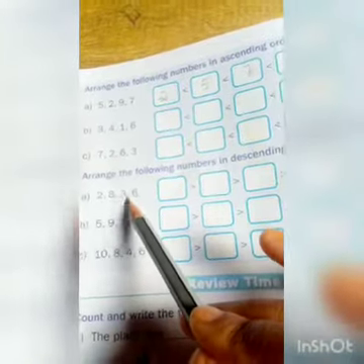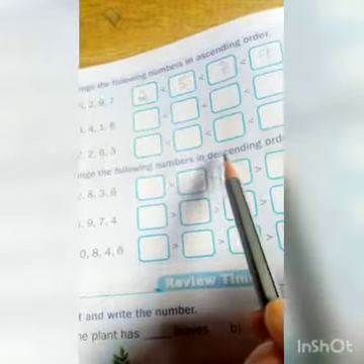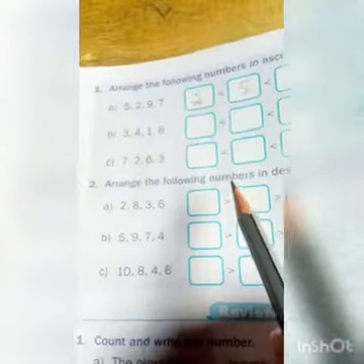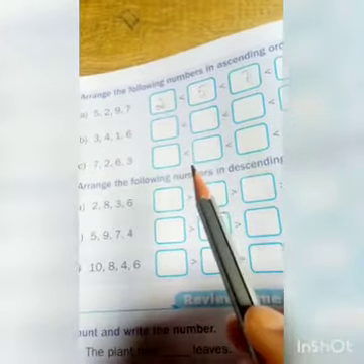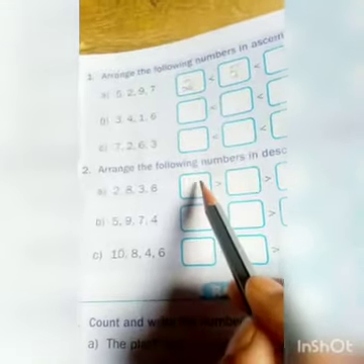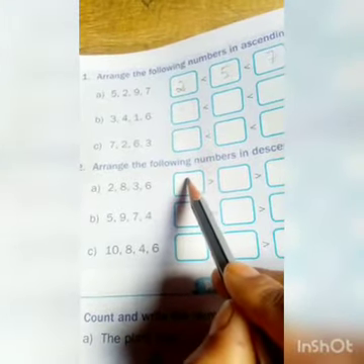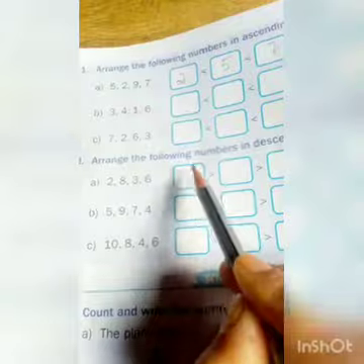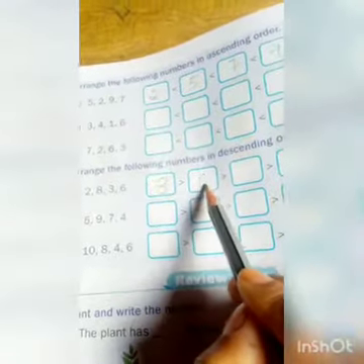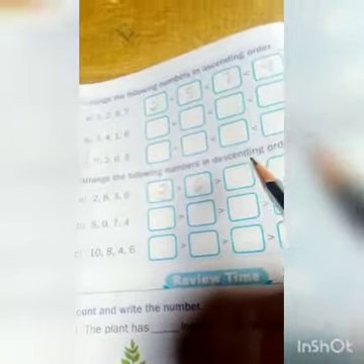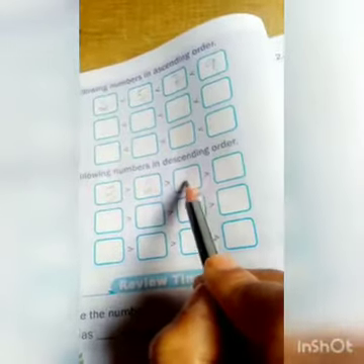2, 8, 3, 6. We have to arrange in descending order. Descending order means arranging numbers from bigger to smaller. So the biggest number we have to write at the beginning. The biggest is 8. And the second is 6. And the third is 3. And the last will be the smallest one.